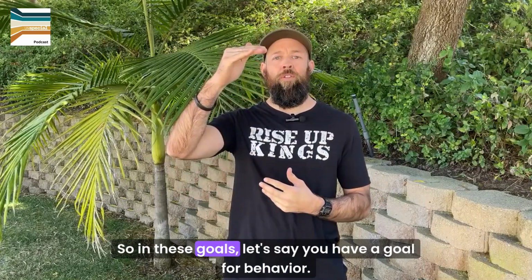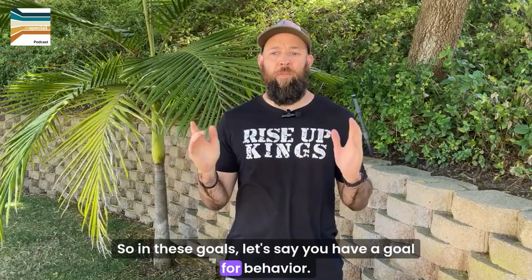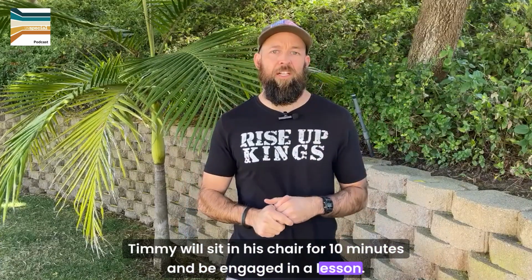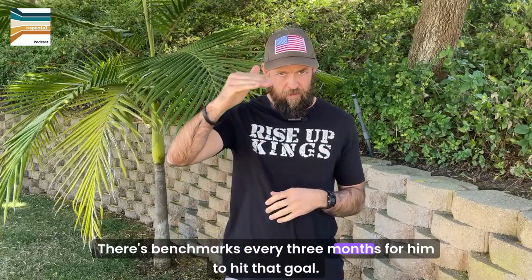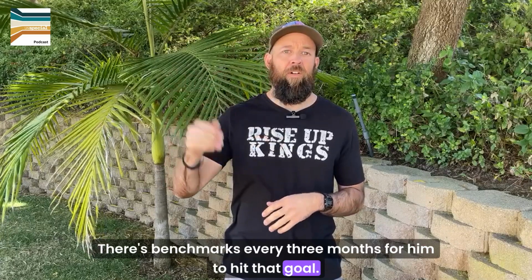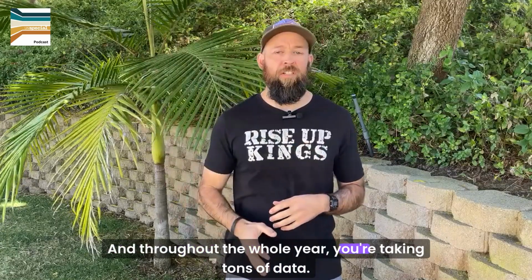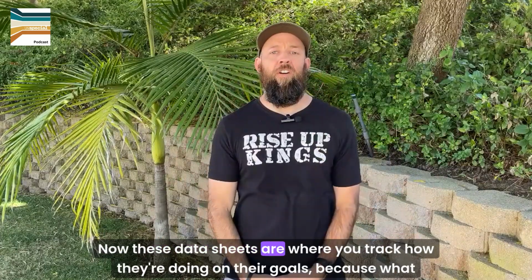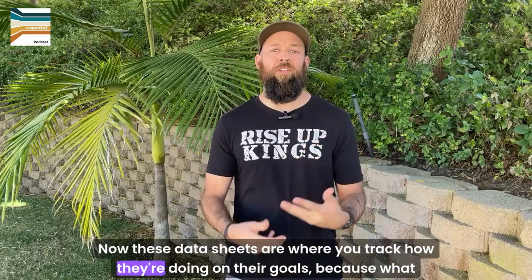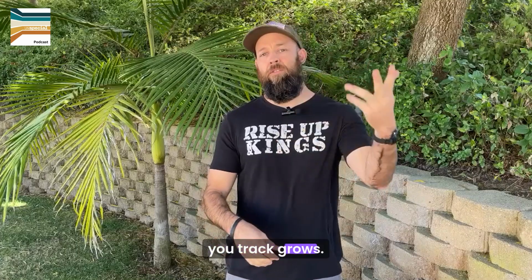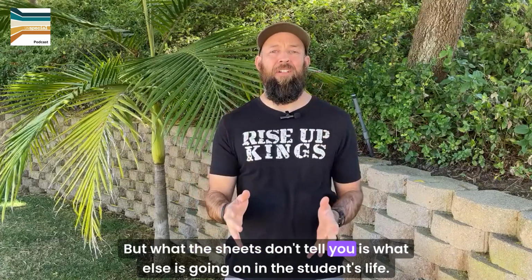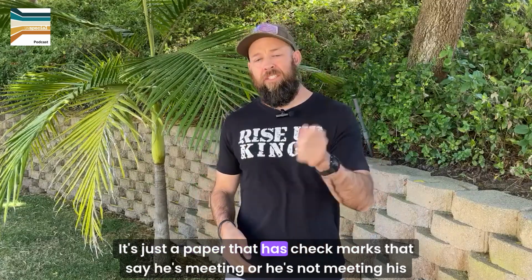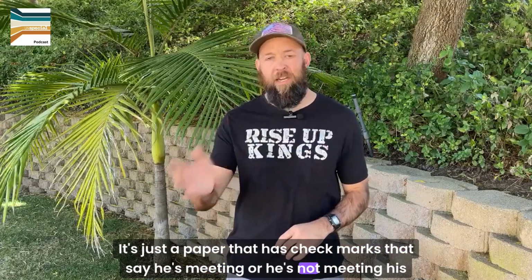So in these goals, let's say you have a goal for behavior. Timmy will sit in his chair for 10 minutes and be engaged in a lesson. There's benchmarks every 3 months for him to hit that goal. And throughout the whole year, you're taking tons of data. Now, these data sheets are where you track how they're doing on their goals, because what you track grows. But what the sheets don't tell you is what else is going on in the student's life. It's just a paper that has check marks that say he's meeting or he's not meeting his goal.